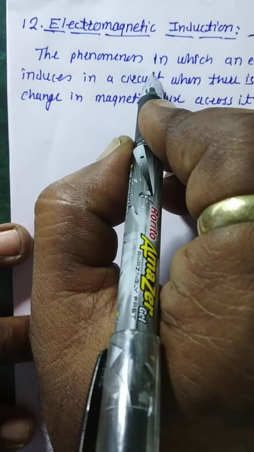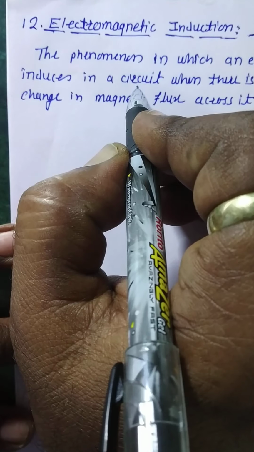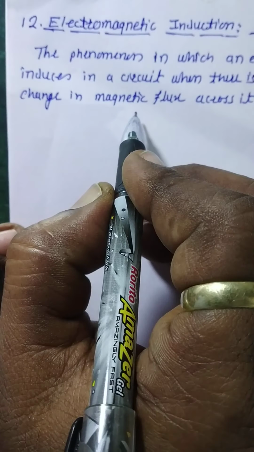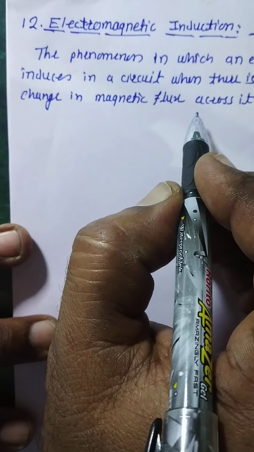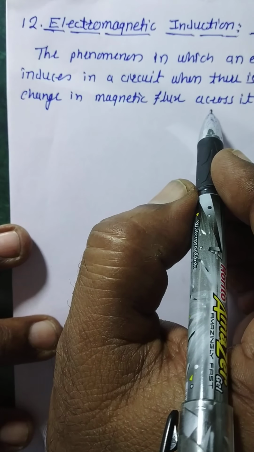The phenomenon in which an EMF induces in a circuit when there is change in magnetic flux linked across it is called as electromagnetic induction.